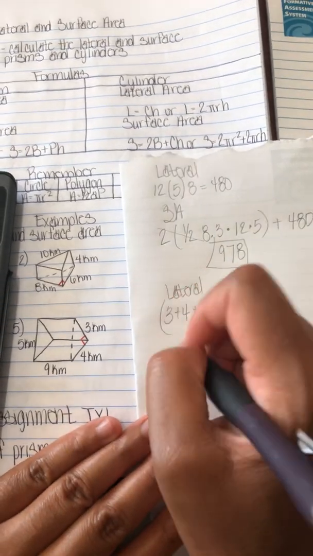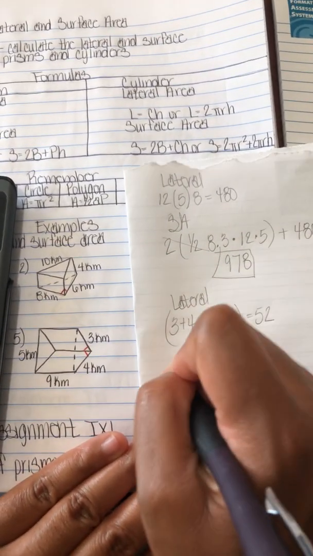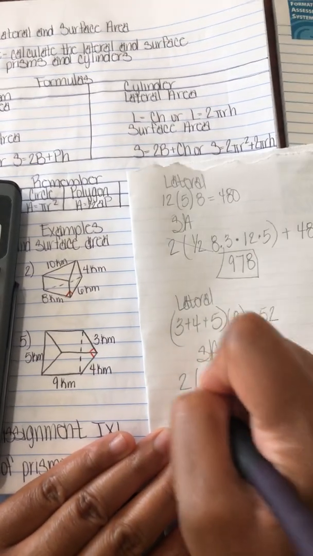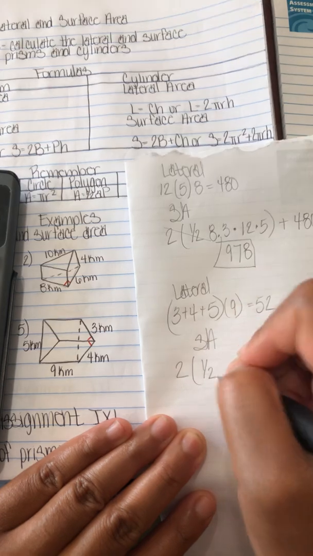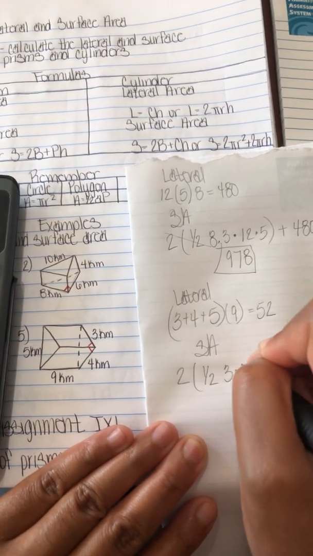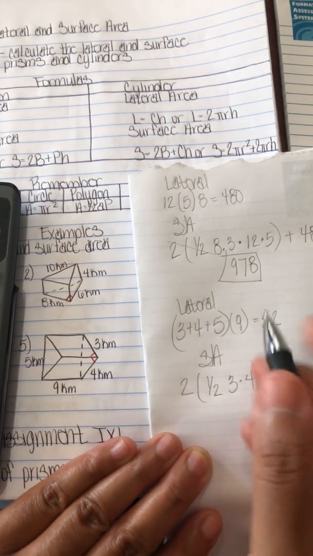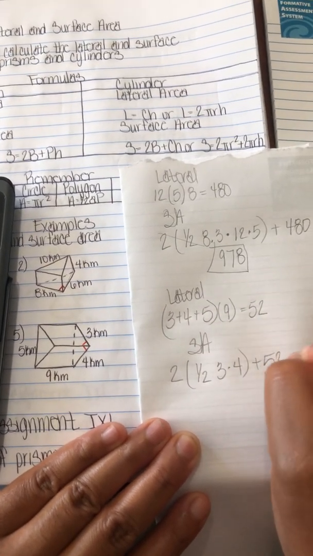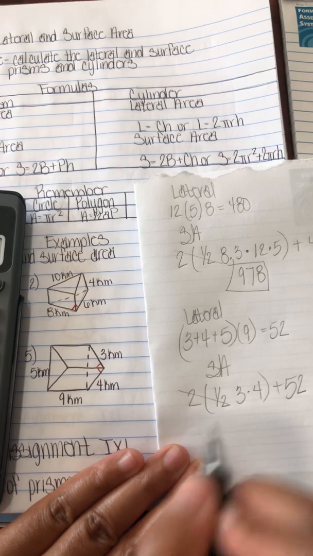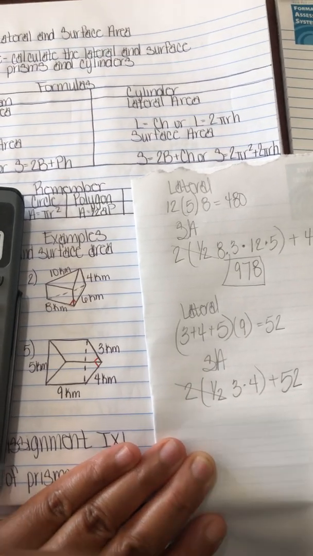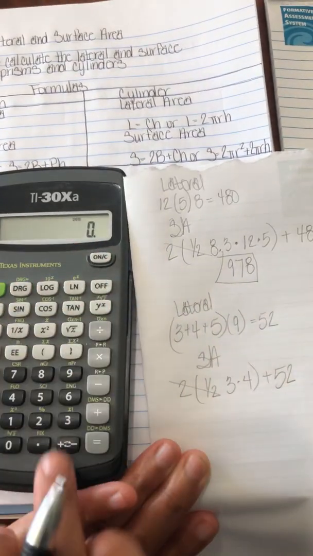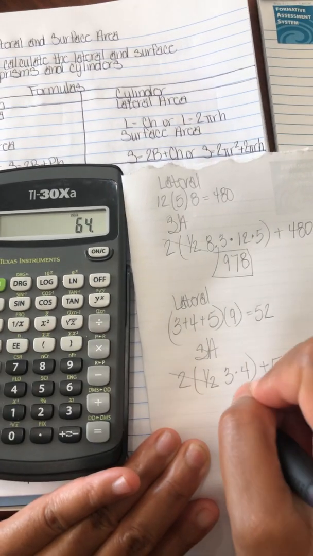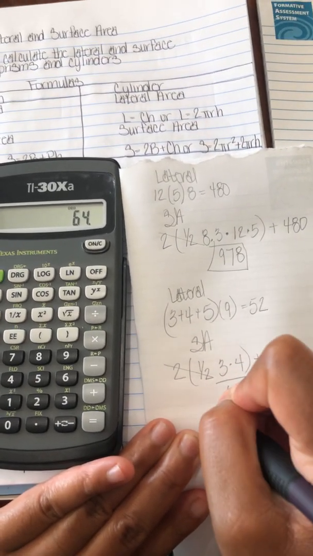Now, for surface area, I'm going to do 2 times the area of the base. Remember, my base is a triangle, so I need to do 1/2 my base times my height, and then I am going to do plus my lateral area. 2 and 1/2 cancel each other. So I'm just going to put in my calculator 3 times 4 plus 52 gives me 64. And that's my answer.